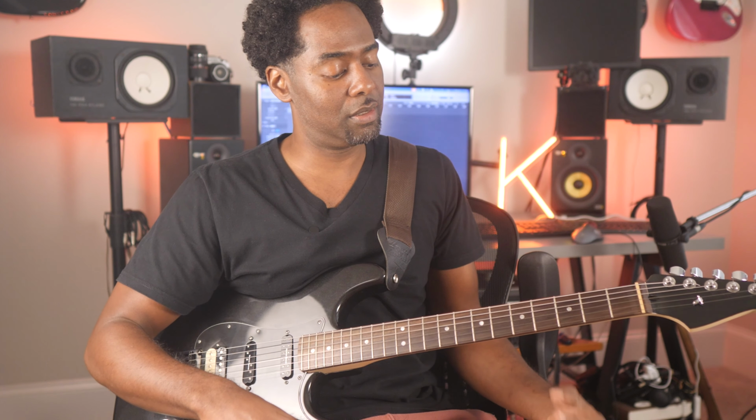And it's going to be to the right if you're going up. If you're going low, it's going to be to your left. All right. On the neck, if you're playing a right-handed neck, it's going to be opposite if you're playing left-handed necks.